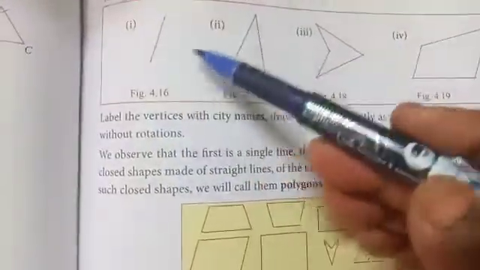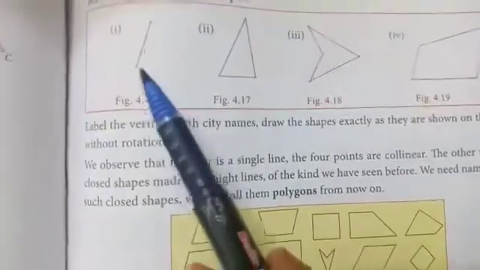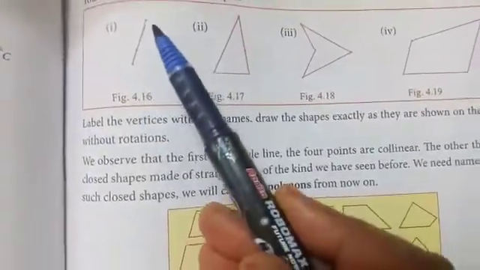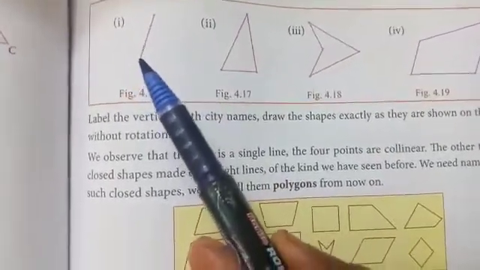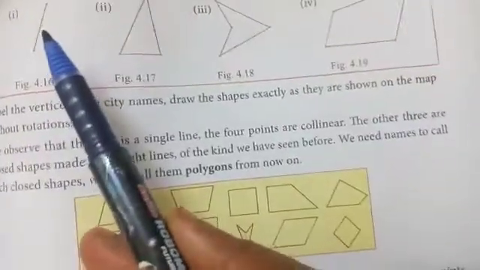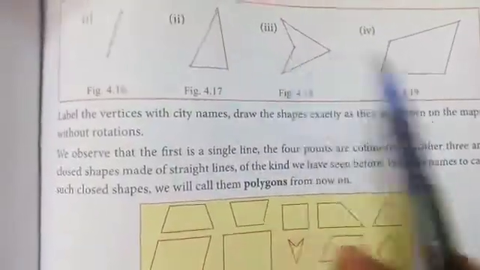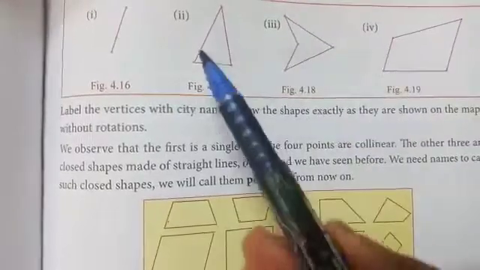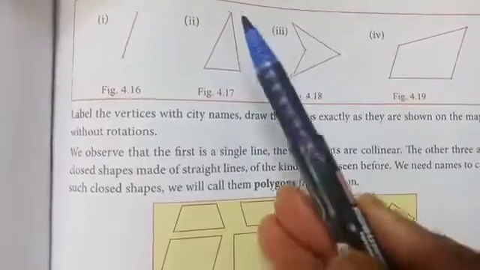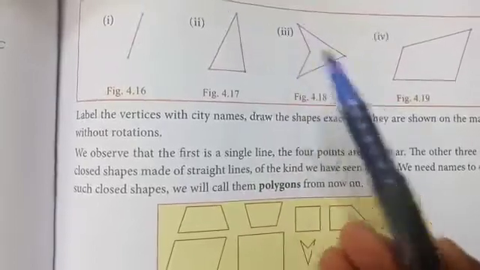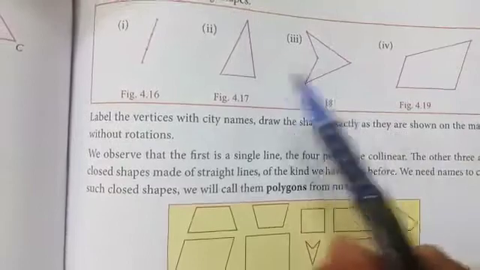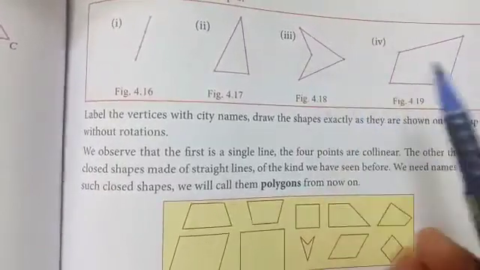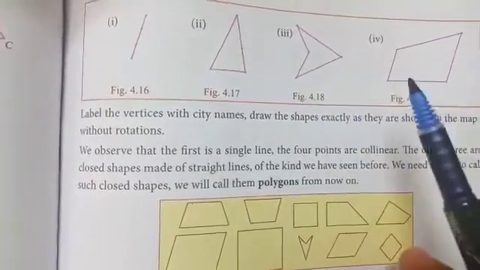We observe the first one, this is a straight line, that is a single line. Okay, the 4 points here, 1, 2, 3, 4. The 4 points lie on a straight line, which means the points are collinear. Okay, then the other 3 are closed shapes. It's a closed shape, made of straight lines. So these 3 are closed shapes made of straight lines.